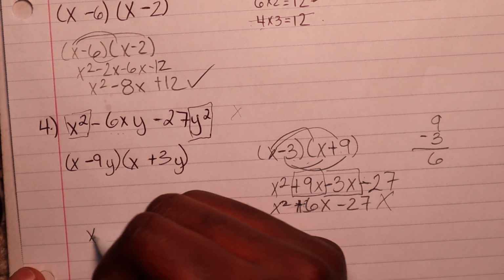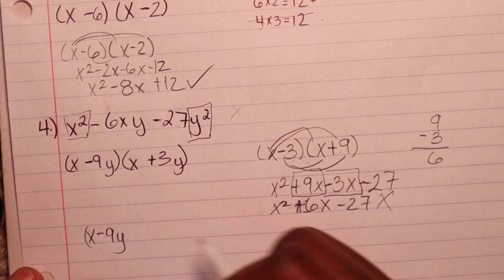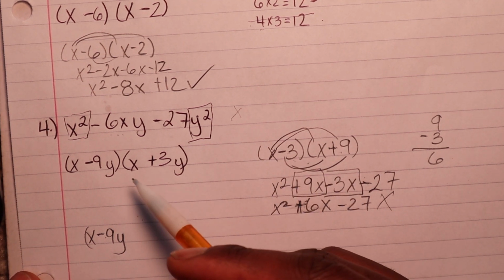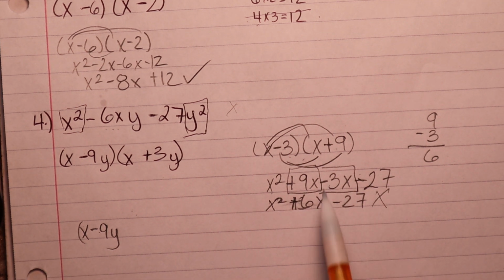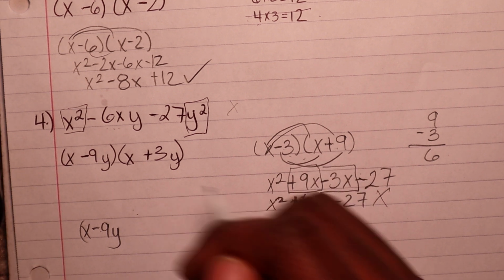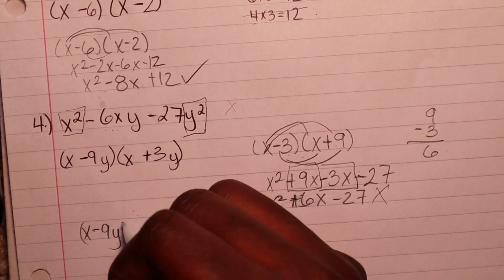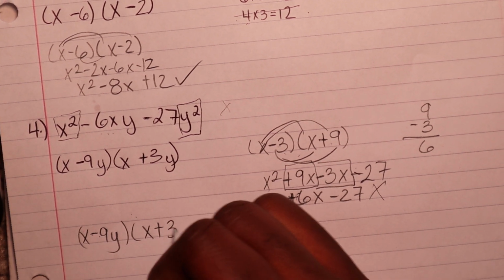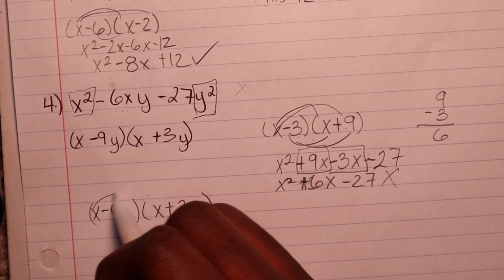So x minus 9y times x plus 3y. And by the way, when I did this earlier, I forgot to include the y, which is perfectly fine. Don't worry about it. That was just my example. The fact that I didn't put the y here is fine. This was incorrect anyway. So x minus 9y times x plus 3y. Alright, let's give it a try and verify.